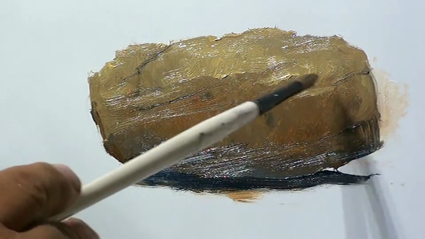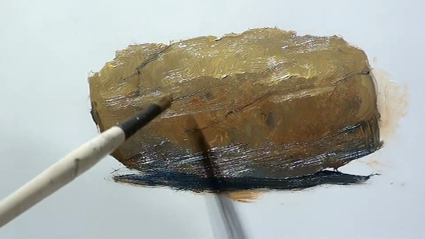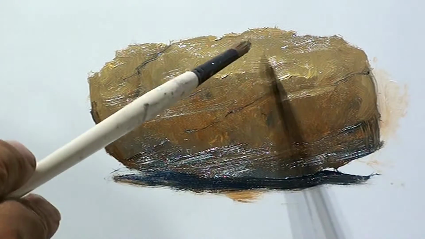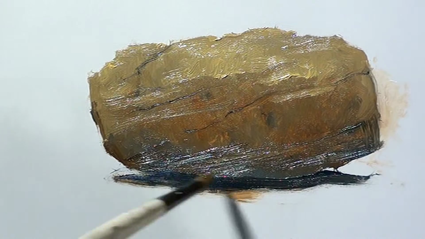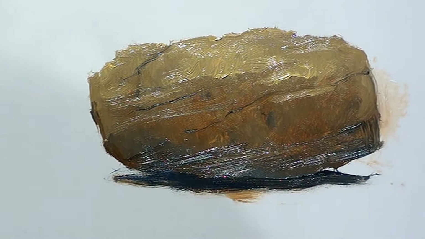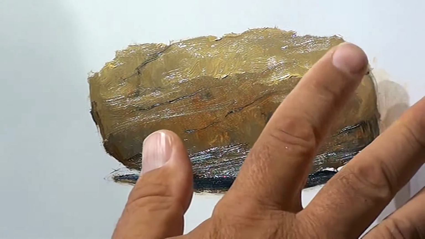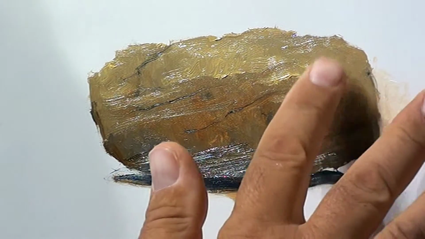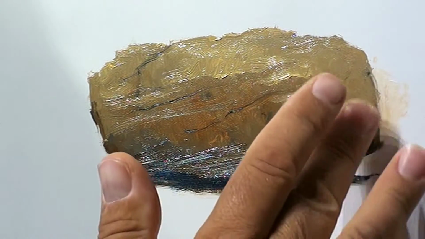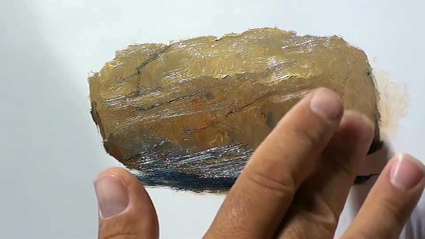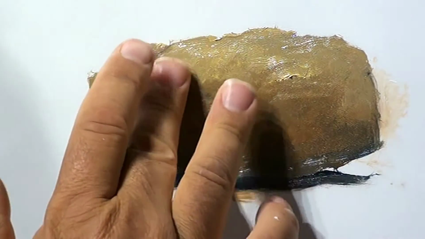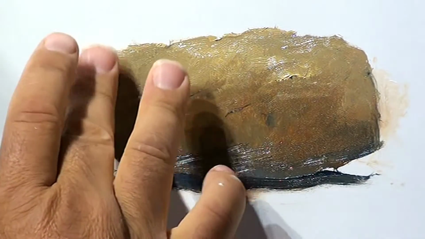Same colors as the potato, same colors, same top plane, same side plane, same bottom plane, but all we have is a difference of edges. Now, can we put it back into a potato? Absolutely. Again, it's just about, and some rocks are more potato-like than others.